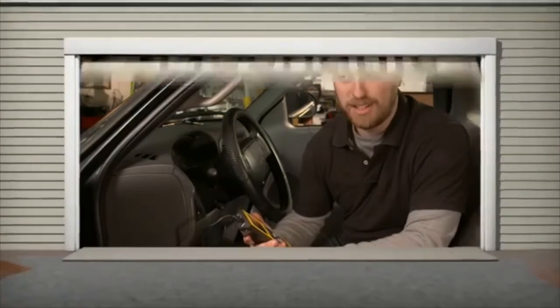Hi, I'm Ben. Lots of folks complain these days that cars are no more than computers on wheels. The benefit, though, is that you can tap into all that data that was never available before.